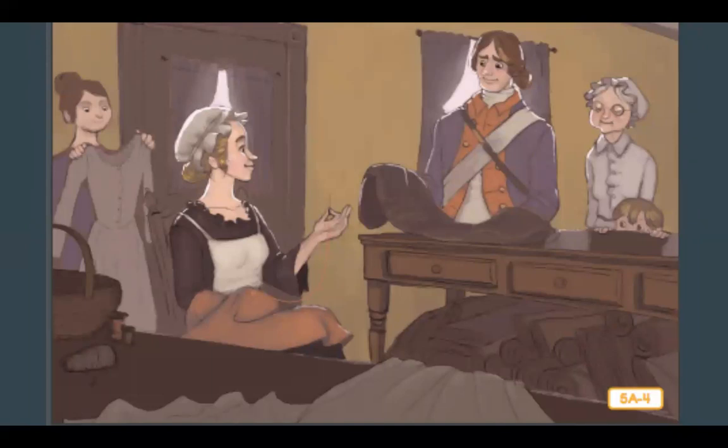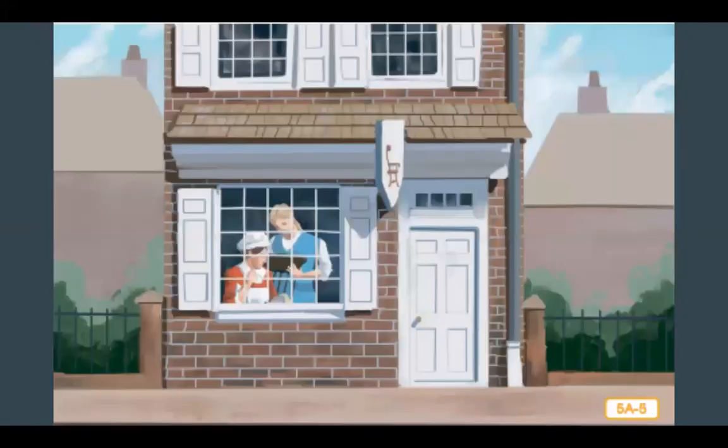As war approached, Betsy was asked to make flags for the Pennsylvania Navy. The Continental Army, led by General George Washington, flew one of her flags as well. There is a famous legend about Betsy Ross. A legend is a story that's been told through the years and may or may not be true.